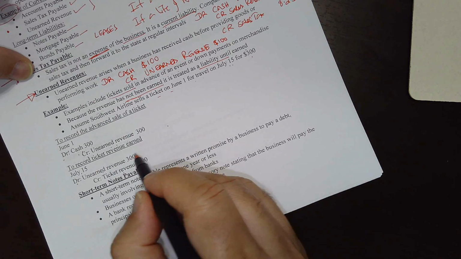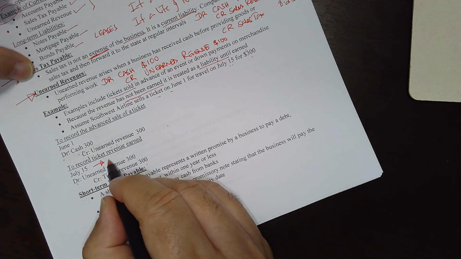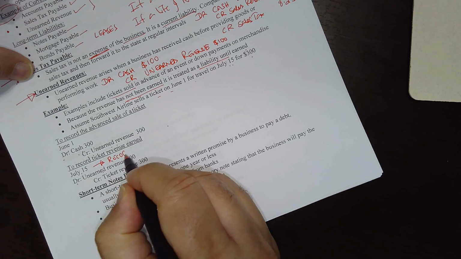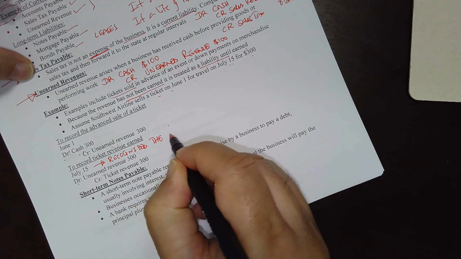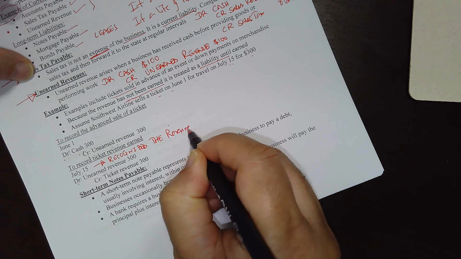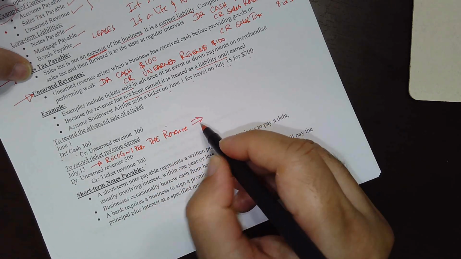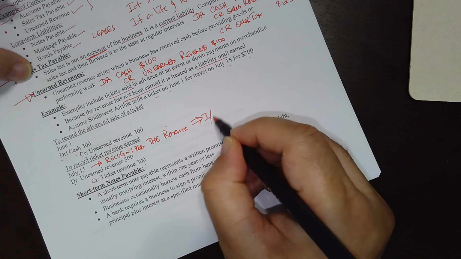So this is the day they're going to recognize the revenue, and that revenue will transfer to the income statement.